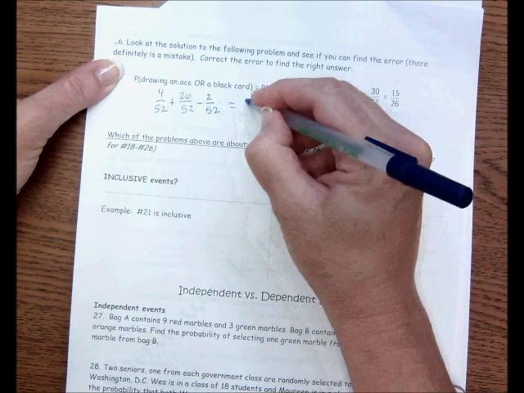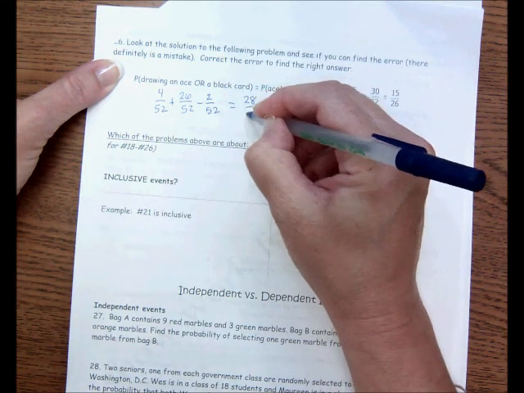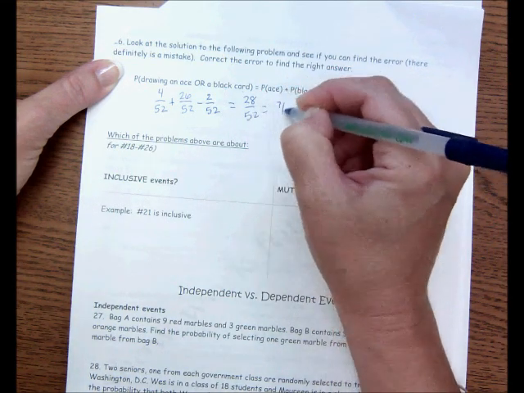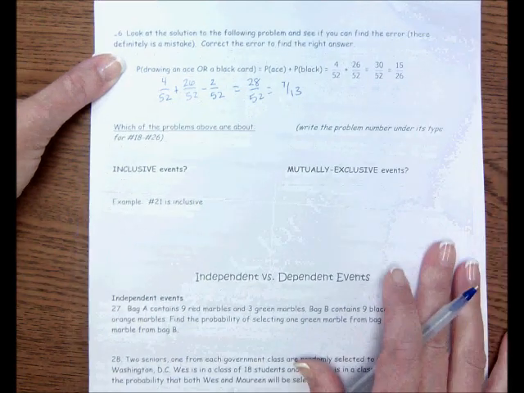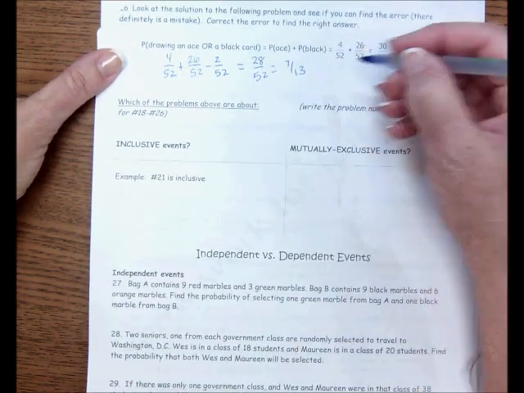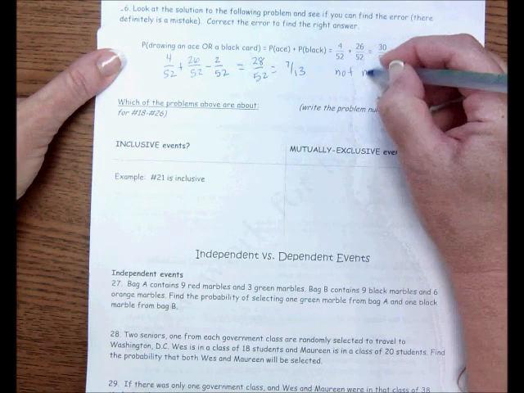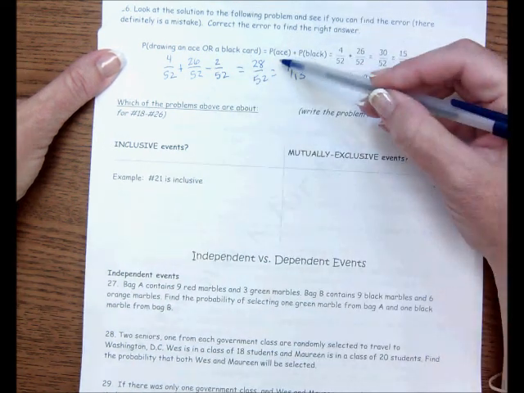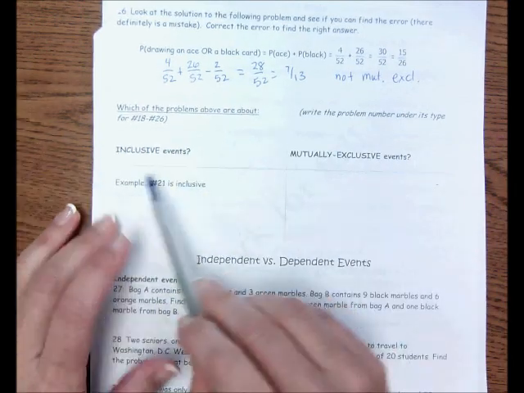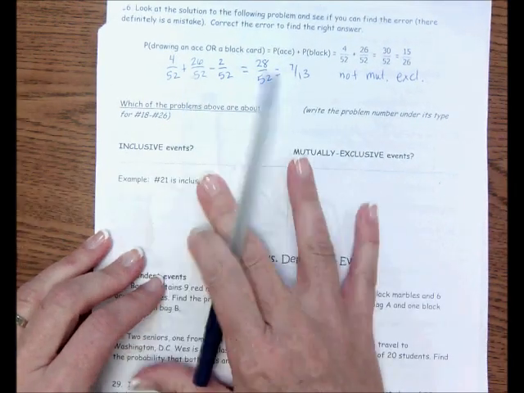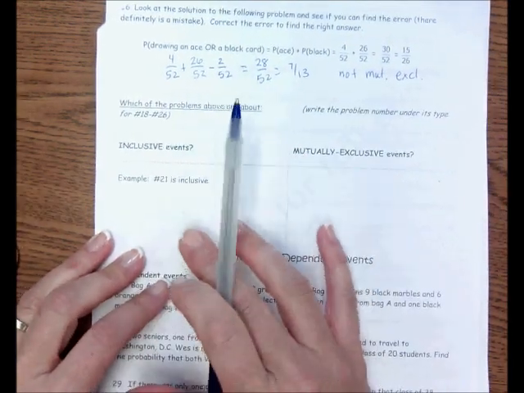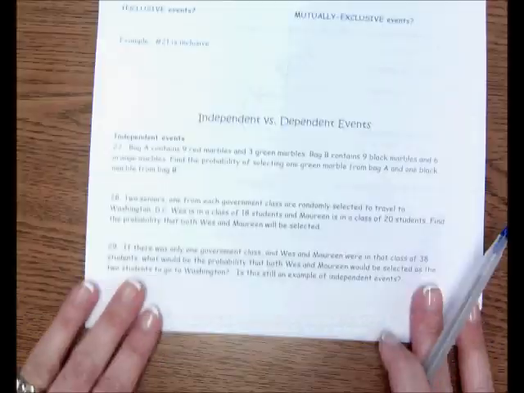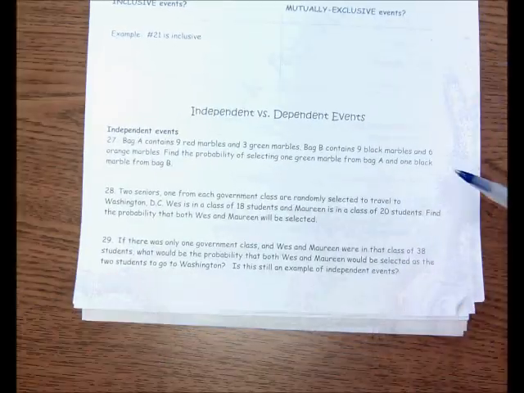So in this case, it's actually going to be 28 over 52, which is 7 over 13, would be our answer. And it is not mutually exclusive because there is an intersection there. So I kind of went through and already did this one and labeled each problem whether it was inclusive or mutually exclusive. So let's move on to independent and dependent events.